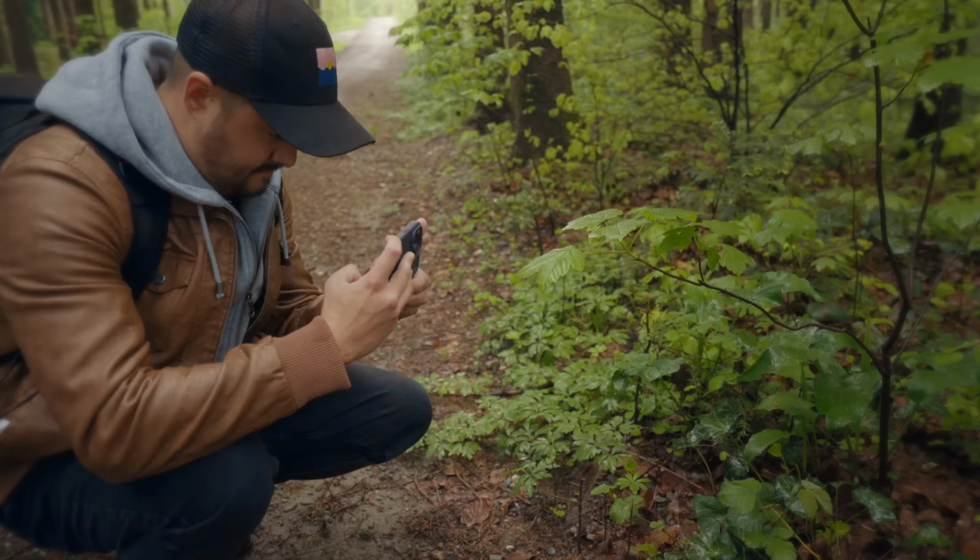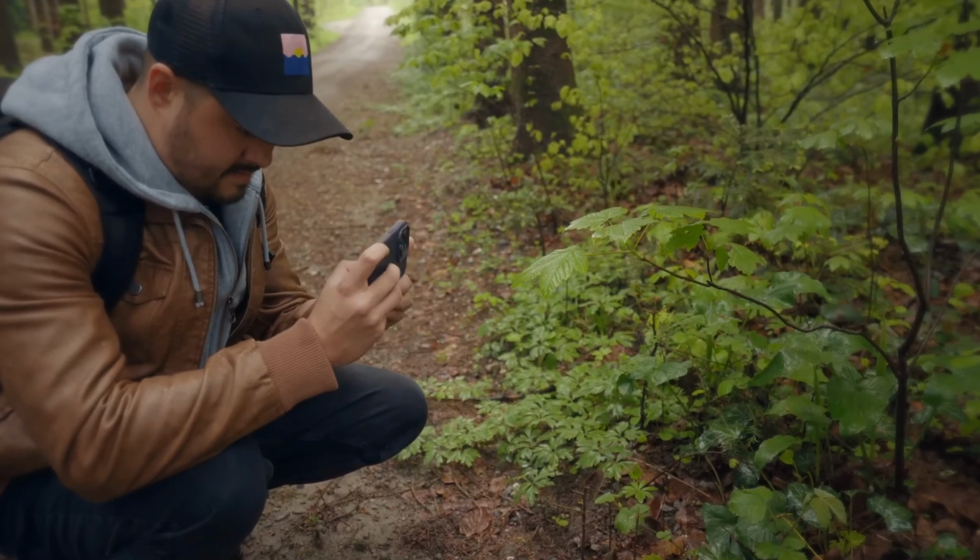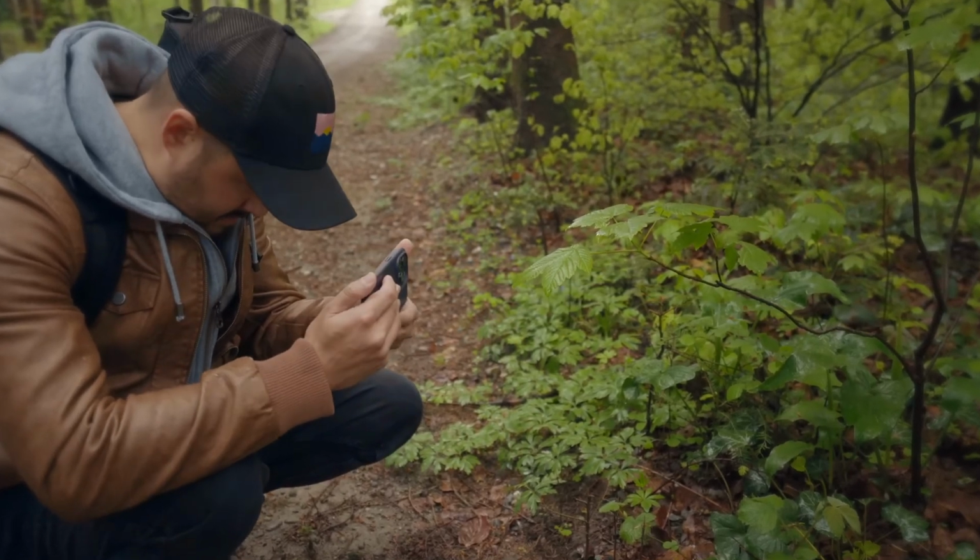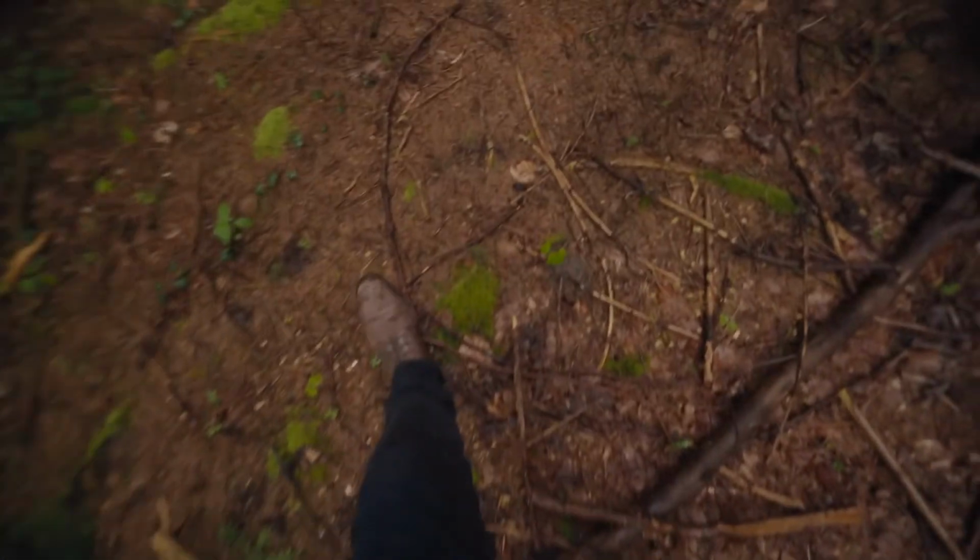So I hope you found this tutorial helpful and got some ideas on how you can create your own cinematic video with your smartphone. And hopefully you can use those techniques for yourself to create better videos. So I recommend you go out and search for a forest nearby to practice those different shots.